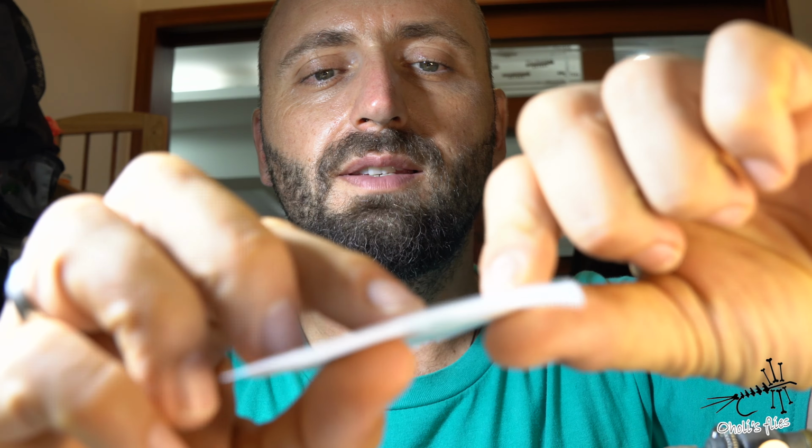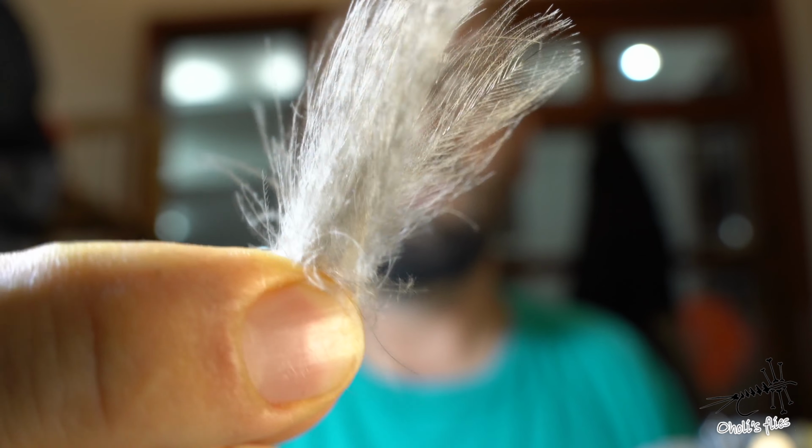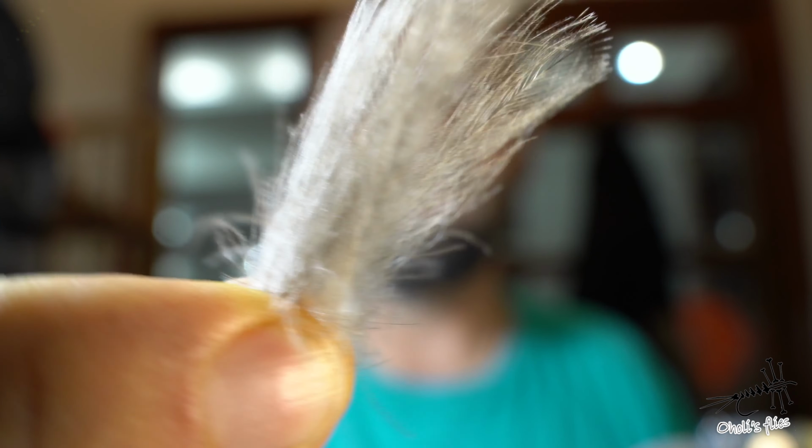It's here, it's 1720. I want it because of the length, because I can palmer the fly, do wings, palmer again on the thorax. So there's plenty of room for the CDC to be used. And for the wings, thorax, and the legs, I will use this CDC that I got from my friend's ducks.